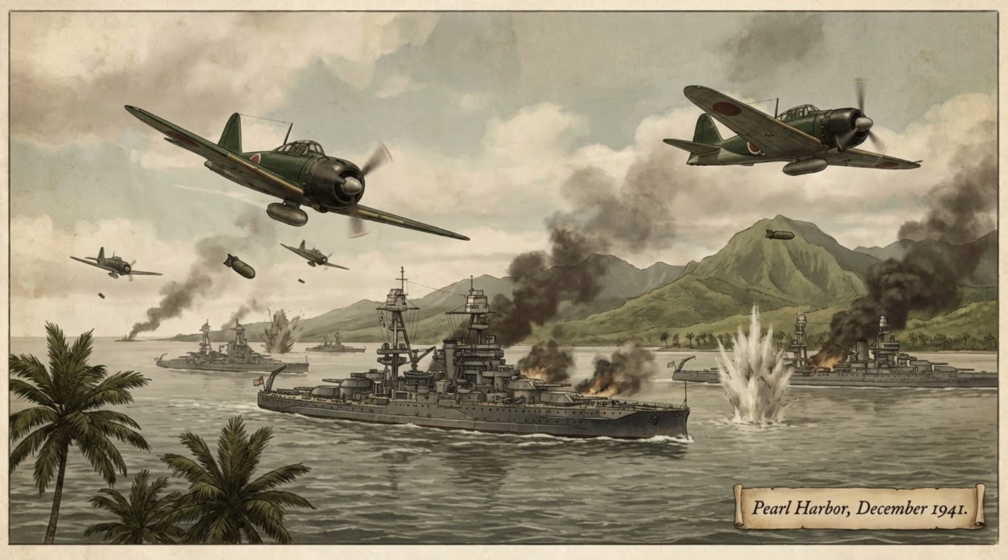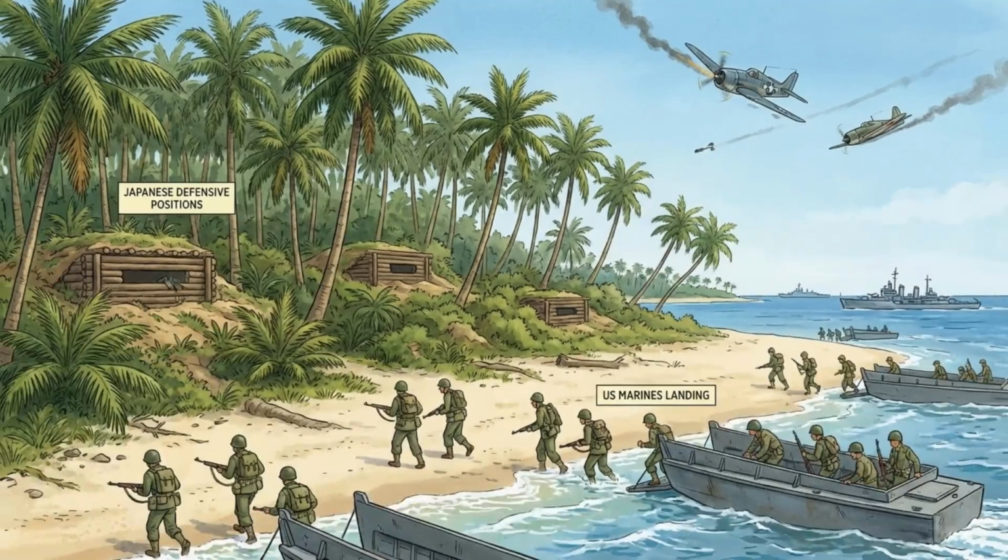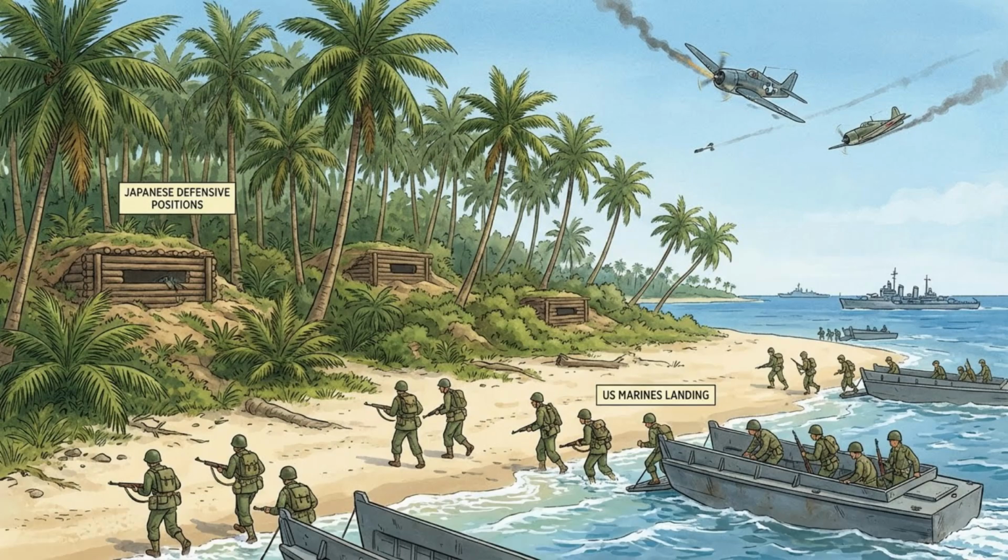But within months, the momentum began to change. In 1942, the U.S. Navy won key victories in the Battle of the Coral Sea, and especially the Battle of Midway, where 4 Japanese aircraft carriers were sunk. From that point on, Japan was mostly on the defensive. The Allies adopted an island-hopping strategy. They captured key islands step by step, moving closer and closer to Japan itself. Battles like Guadalcanal, Saipan, Iwo Jima, and Okinawa were extremely bloody and costly for both sides.